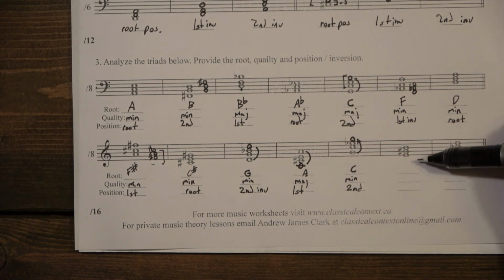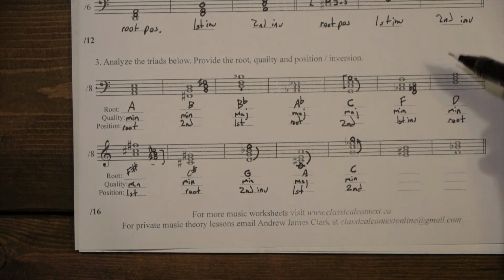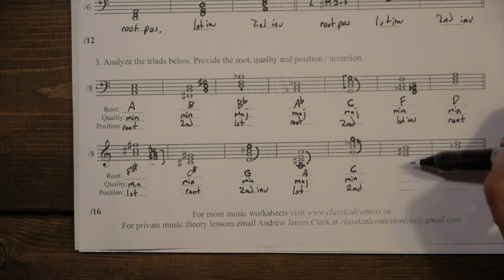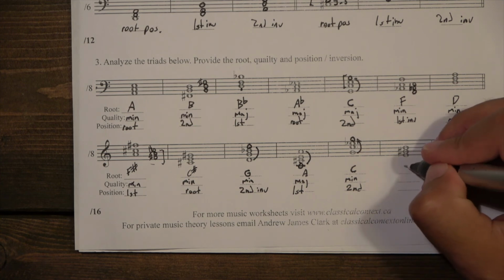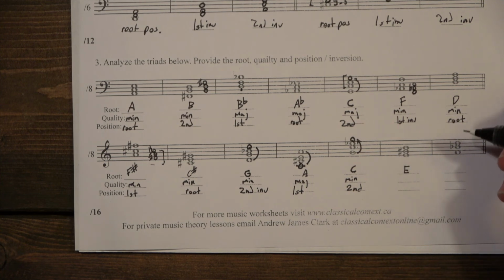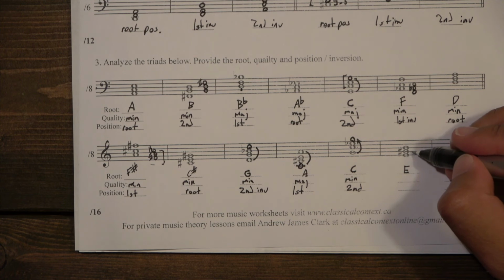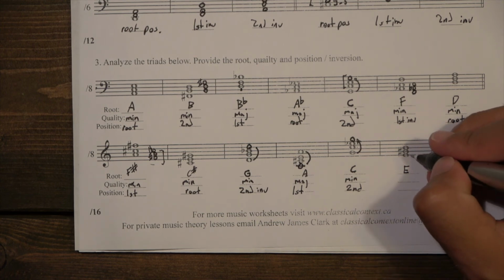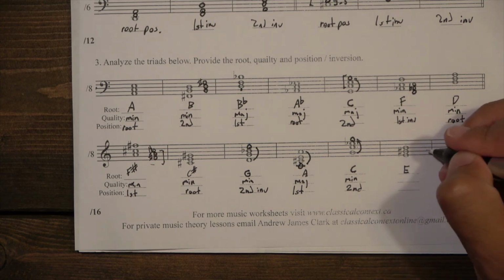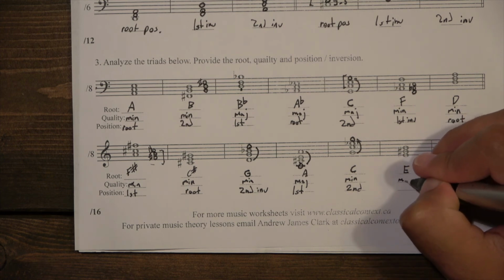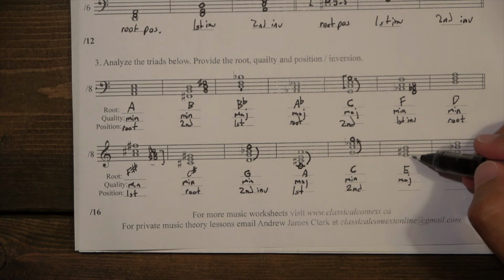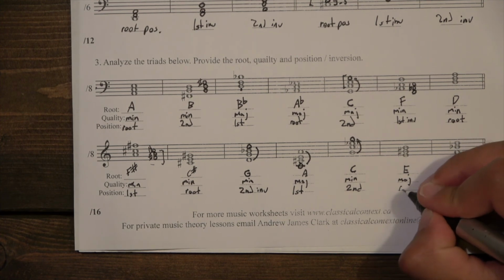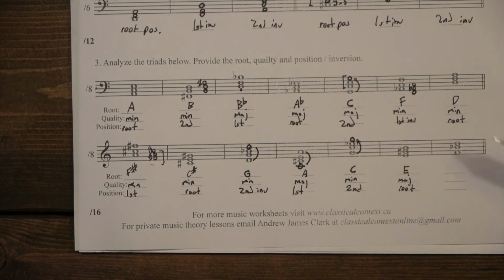And now over here we have an E on the bass. Oops, I almost said the answer, that was close. E on the bass. So it's stacked in thirds, it's clearly in root position. E is the root. E major or E minor. E to G sharp is a major third, E to B is a perfect fifth. E to G sharp, that is a major third, so it's a major triad. And because the root, E, is on the bottom, it's in root position. And last one.